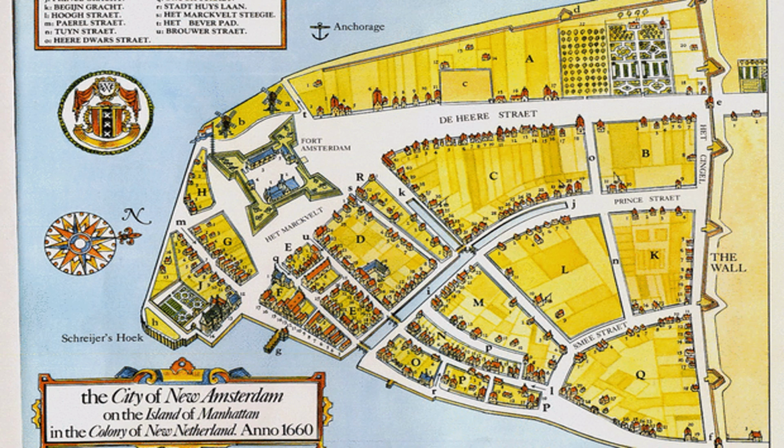This is a map of the city of New Amsterdam, which was basically the capital of the Dutch colony of New Netherland. This is what it would have looked like shortly before the English took over New Netherland once and for all. Of course, they renamed the colony to New York, and they renamed New Amsterdam to New York City.